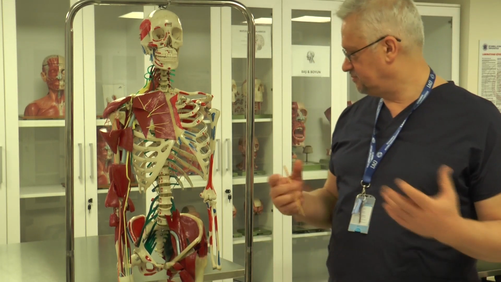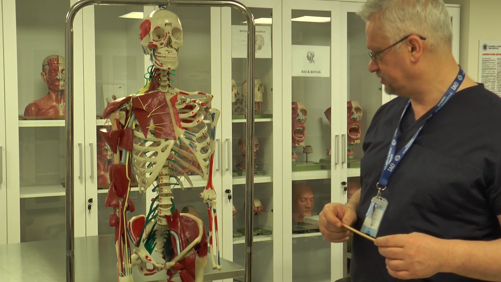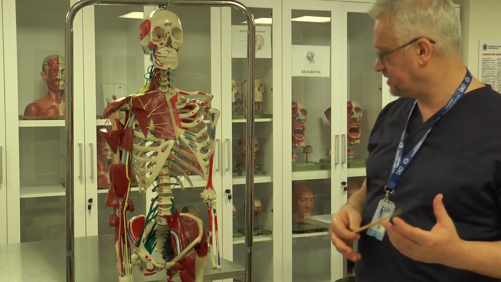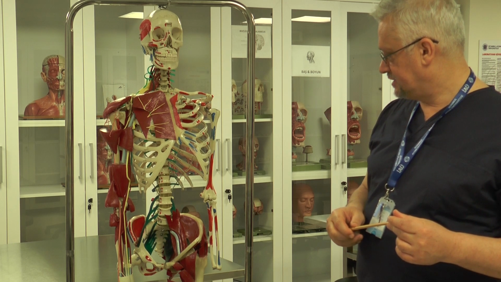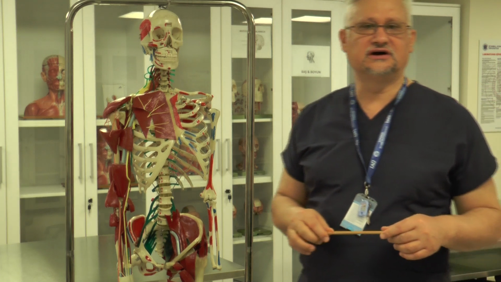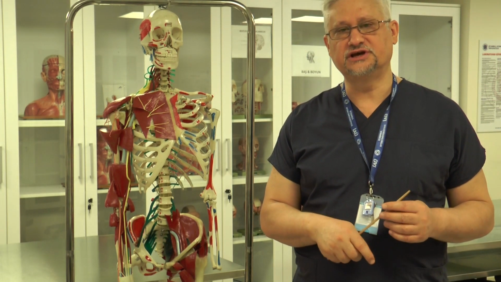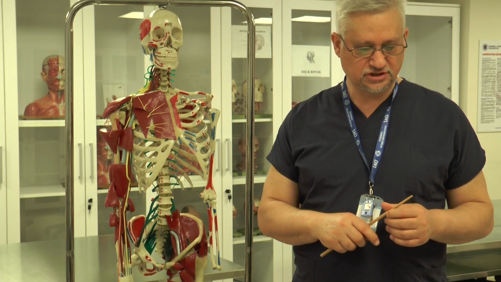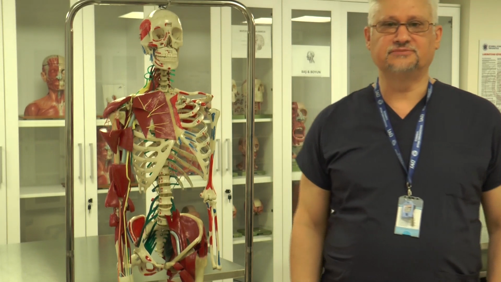Okay, so that's the general information that you need to know about the pelvic girdle, the pelvic bone, os coxa. And now we're going to look at the individual features and prominences and structures of the pelvic bones. Okay, let's get started now.